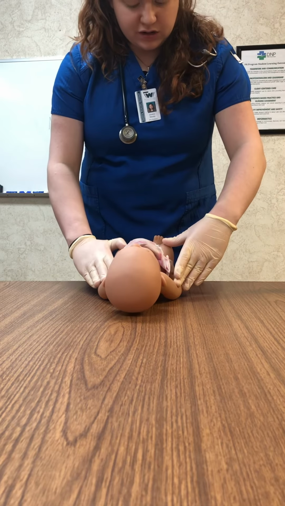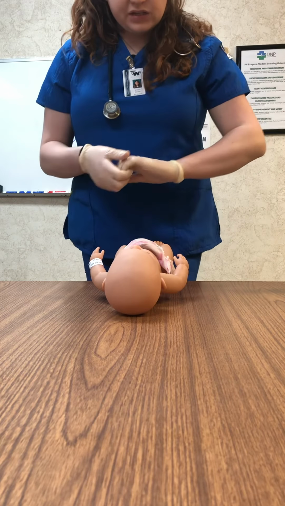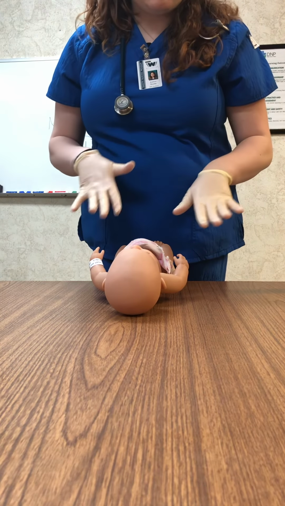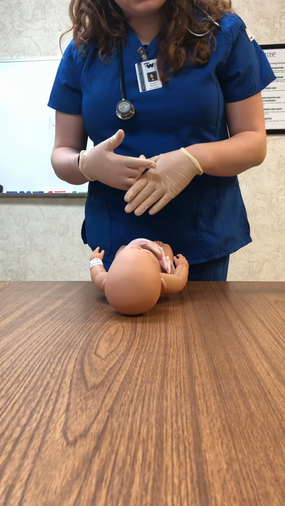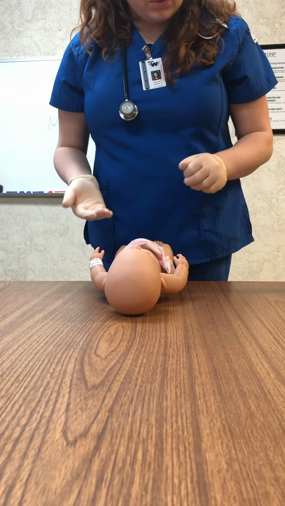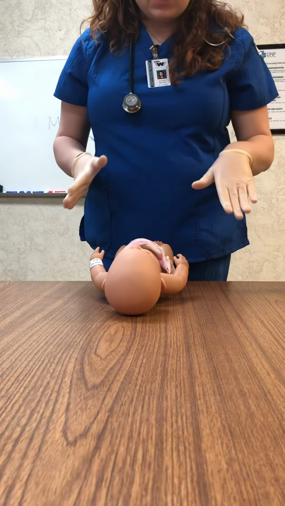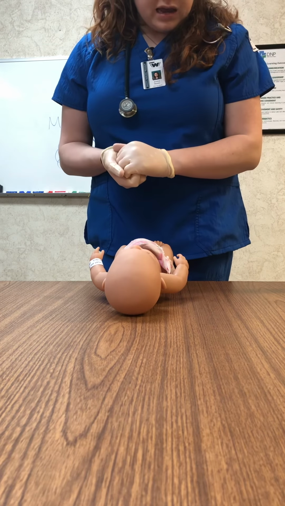Let's see here. She has 10 fingers. She's got 10 toes, which is perfect. If she was emitting also any high-pitched shrieks, this would be an indication of possibly intracranial pressure or clavicle damage, which she has not been doing that at all. So she's been a very good baby, very happy baby.